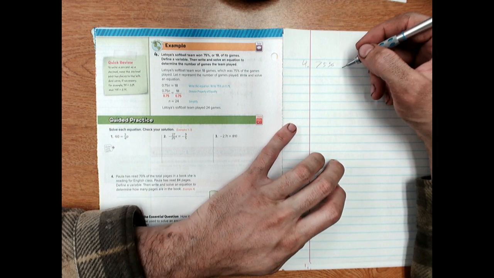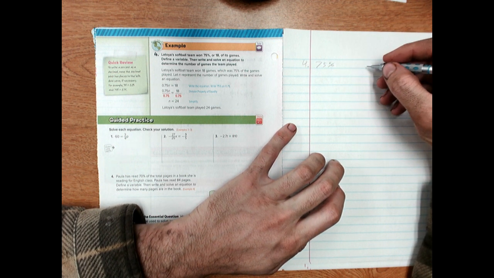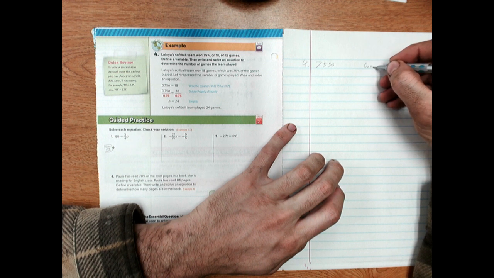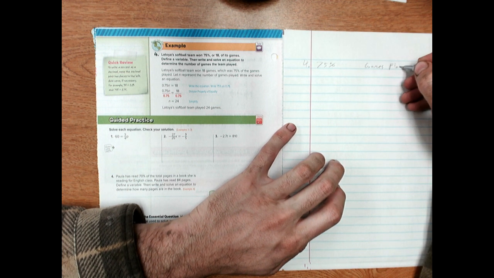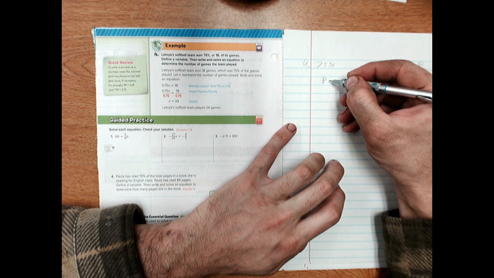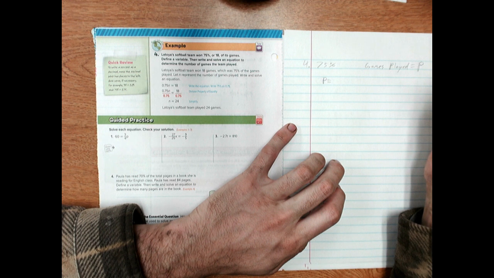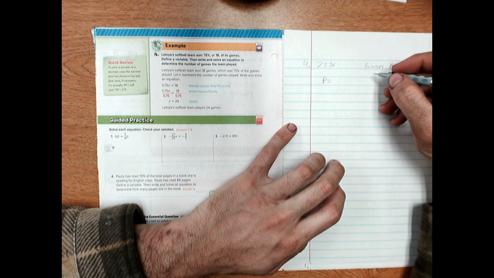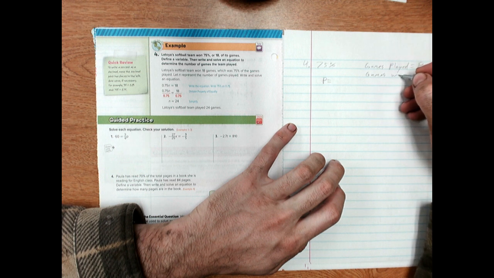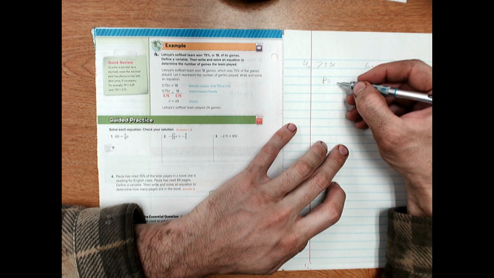So, games played. So we'll have games played equals P. So P equals the games won equals W. So P equals the games won.